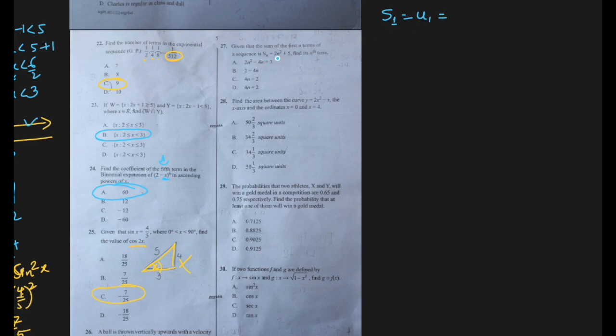Let's substitute in this formula, 2n squared plus 5. 2 times 1 squared plus 5, which is 7. Right? Let's find the sum of the first two terms, which is u1 plus u2. By the same formula, it will be 2 times 2 squared plus 5. 4 times 2 is 8 plus 5 is 13.